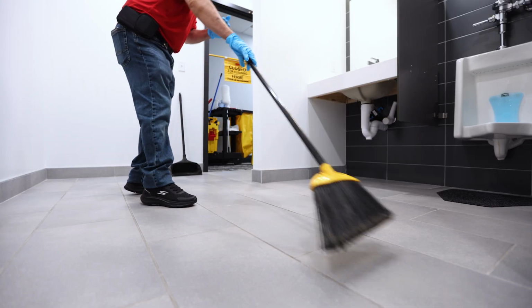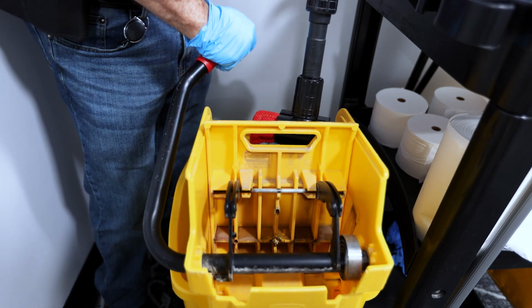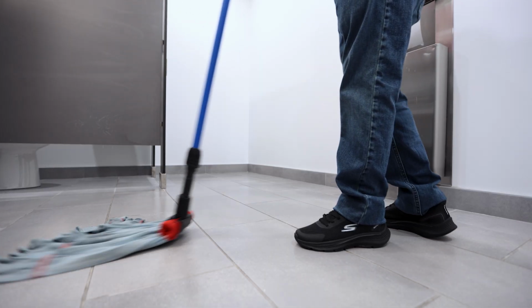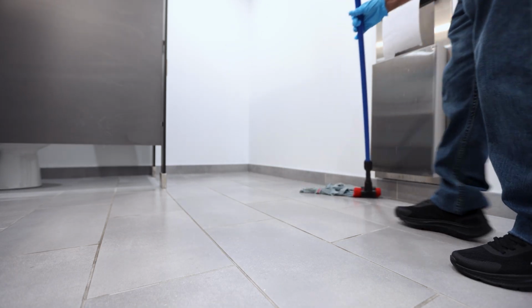Next, thoroughly sweep the floor. Then, damp mop the floor using a floor cleaner. Be sure to change mop water frequently. Do not mop the floor with dirty water.